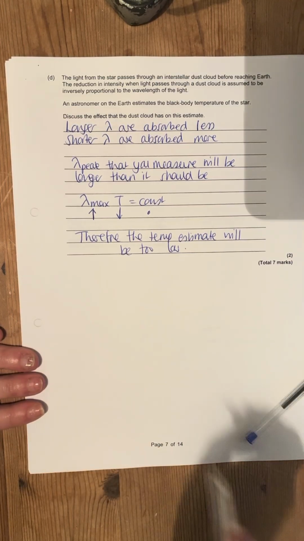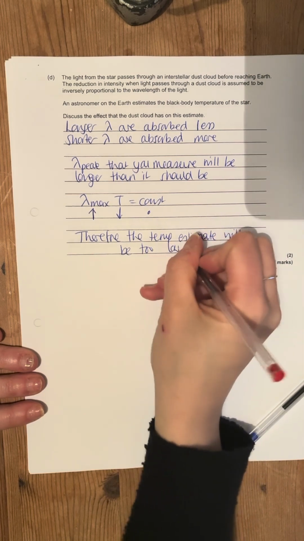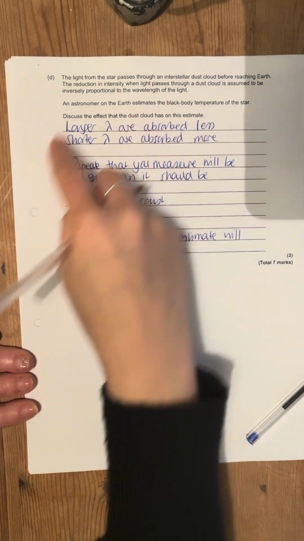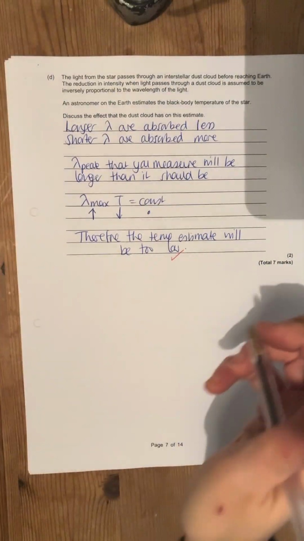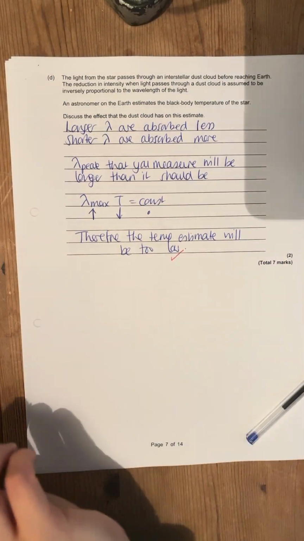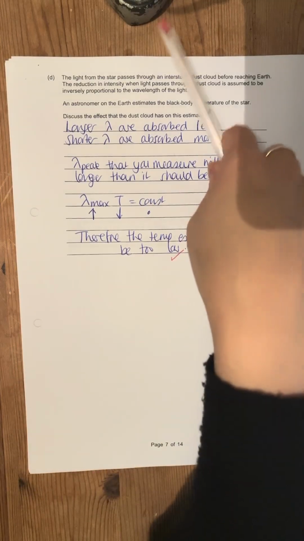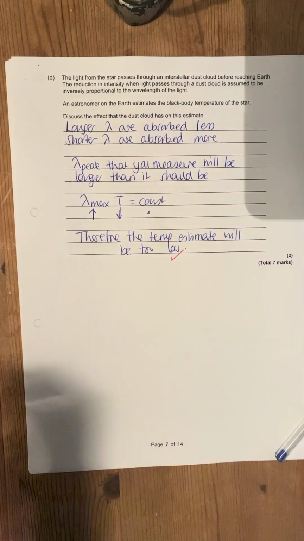1 mark was for saying the temperature will be too low, but that was contingent on getting something right here. So I did allow that 2nd mark if you'd said something like this, but you couldn't just say it's too low and guess. You had to give a reason why, and this reason was the 2nd mark.